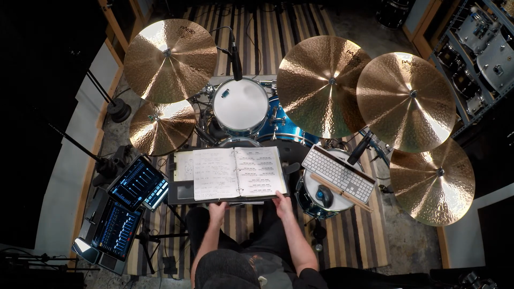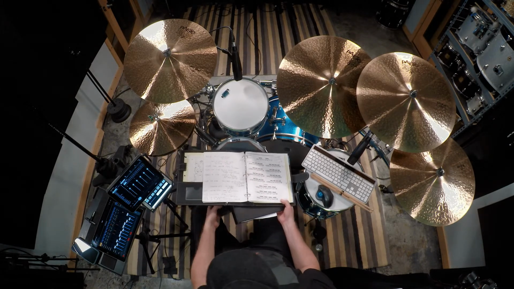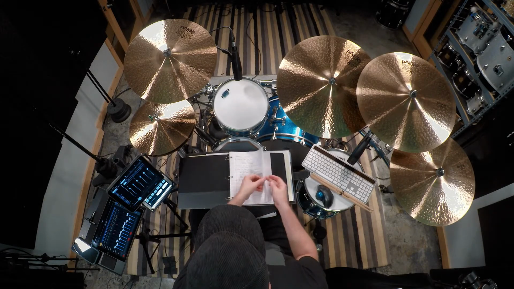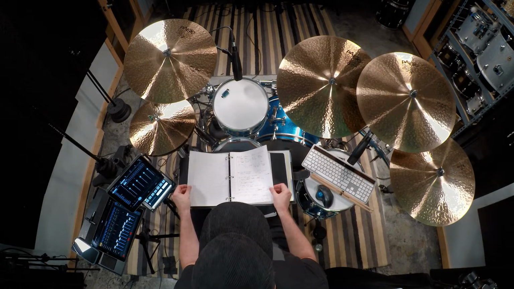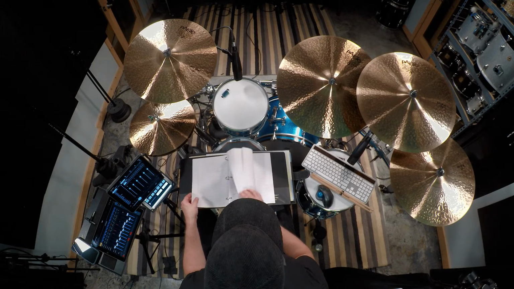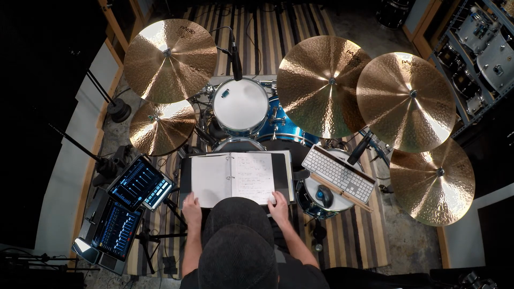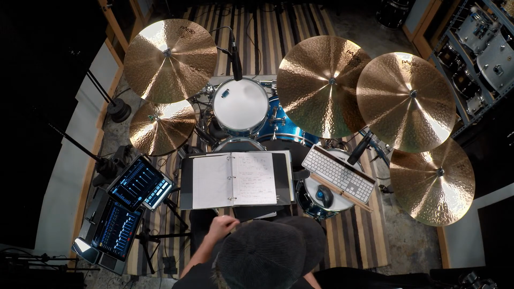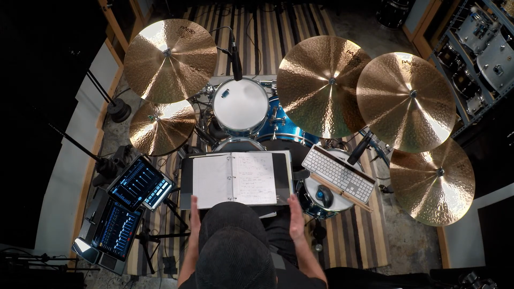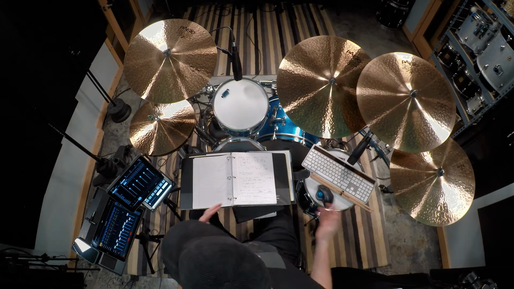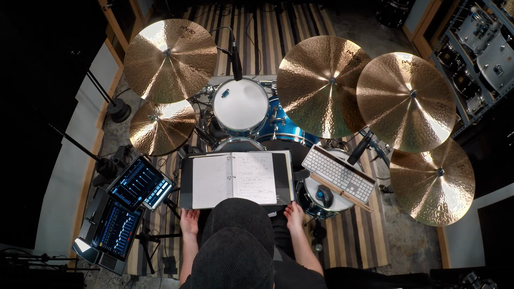Used to, I kept a separate practice log. So I pulled this one off the shelf because this is an old one. This is one of my old practice logs, the book that I kept my practice log in. I used to have a separate book for my practice log. What I found was, again, in trying to save time and trying to save space, I didn't have room to set two of these books on a music stand.